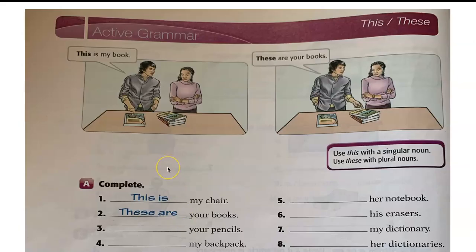Okay, so now you have the explanation in your booklet with pictures. Look at this. This is my book. The man is talking about one book. Here in the next picture, these are your books. The man is talking about 3 books, plural. That is why he's using "these are." Look at the bags you have. Use "this" with a singular noun. Use "these" with plural nouns.